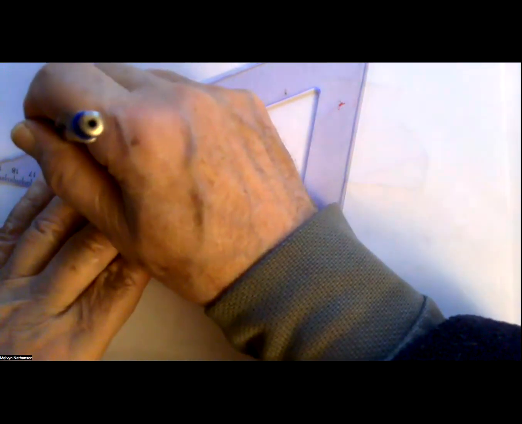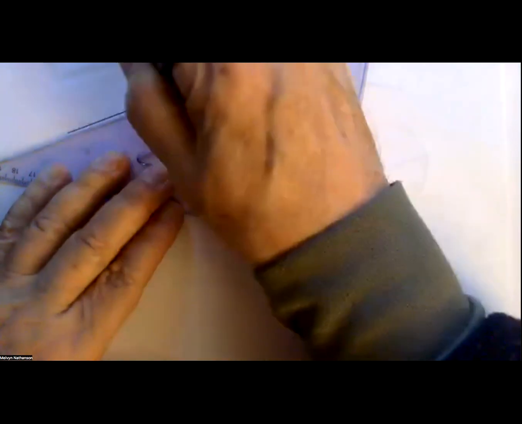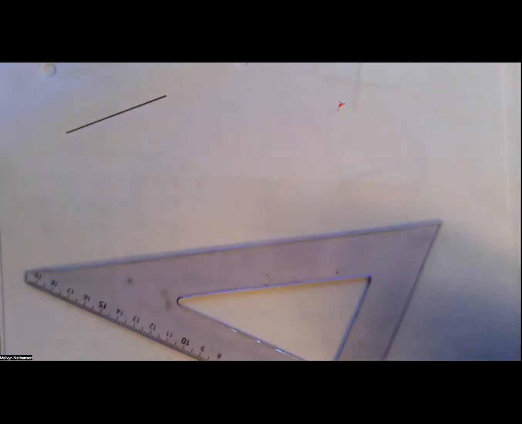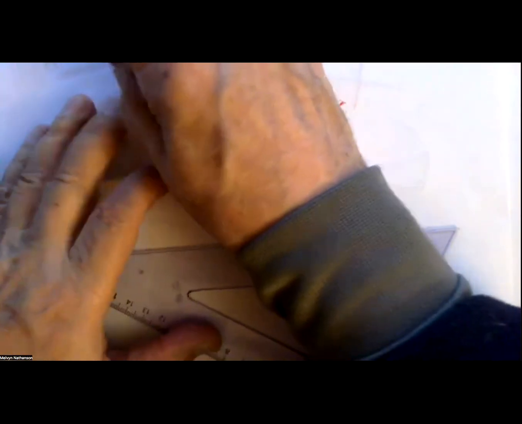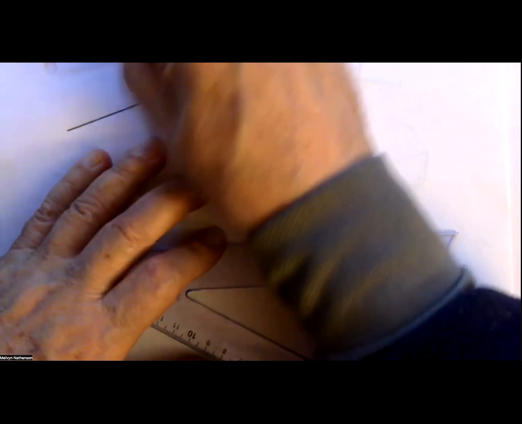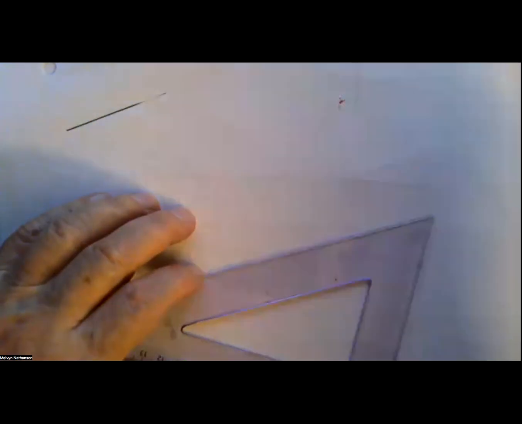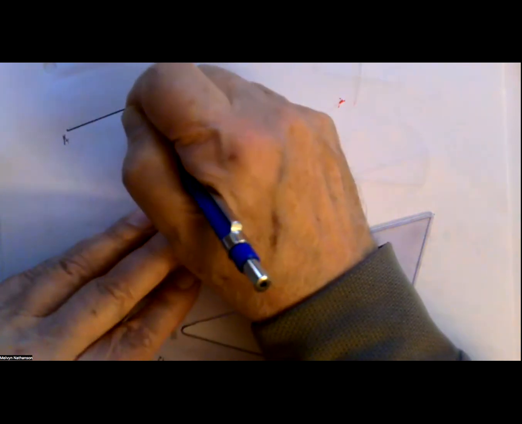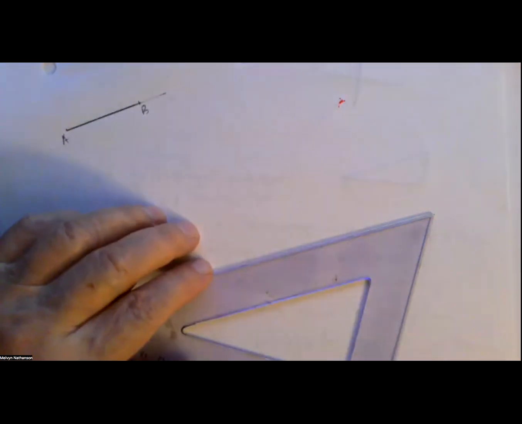It doesn't have to be parallel to the sides of the paper. That's a line segment. Actually, the way I've drawn it, it's too big for this piece of paper. So this is A, and this is B.